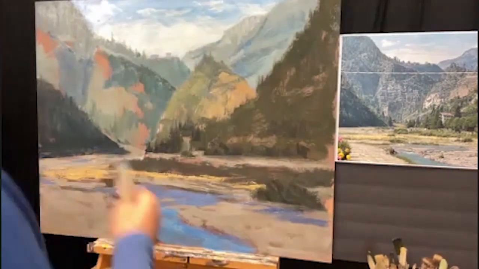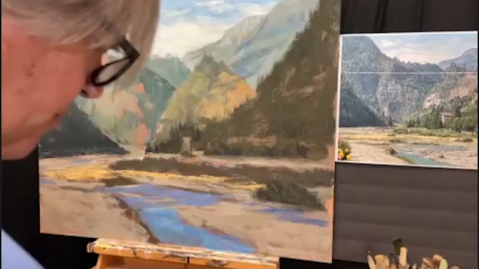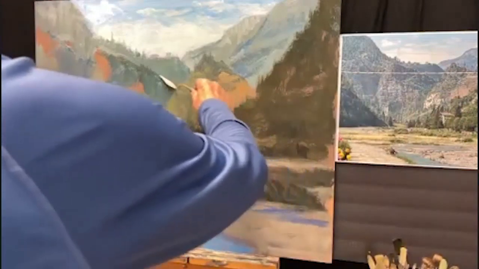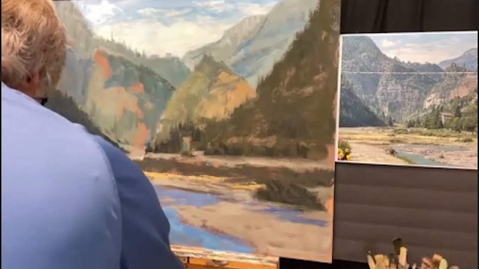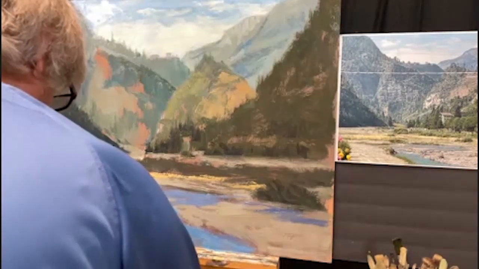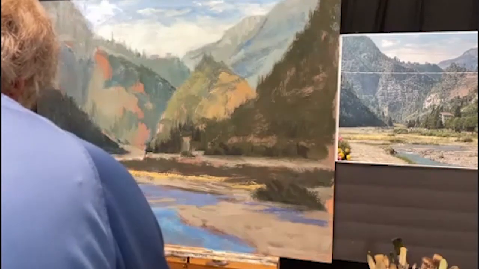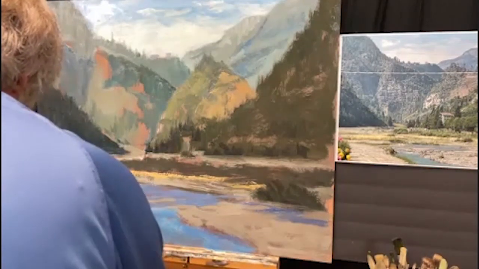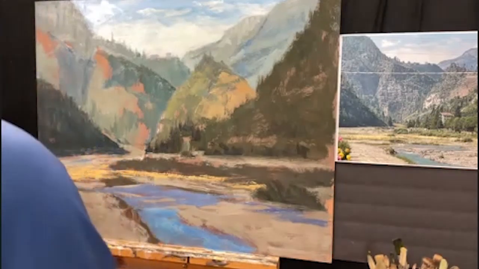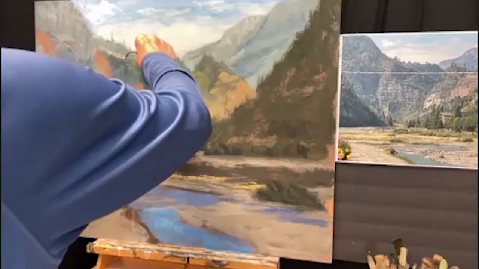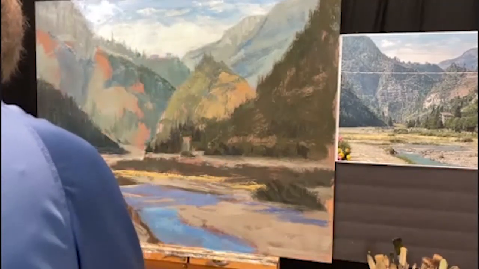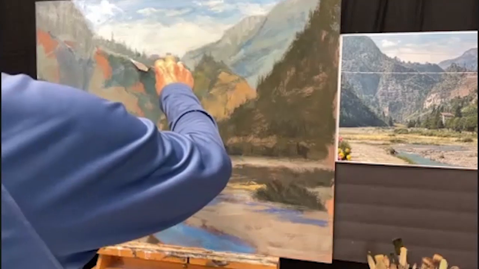Okay, so I've got a little bit of that. Now, I'm going to take a knife. That's what I want to do, is I want to get a little highlightation on that. So I'm going to start with Naples. And a little ultramarine into that Naples. Maybe some white to lighten it up just a little bit. Let's see what happens with this, if I can make it work. We want to come from about here. Bring it down.